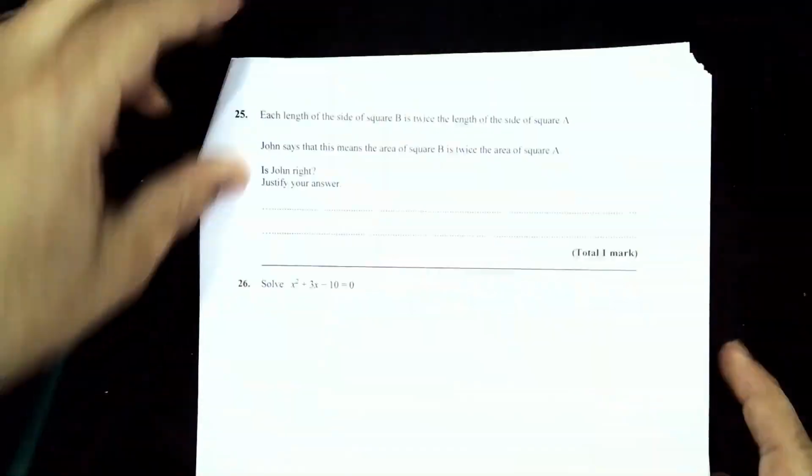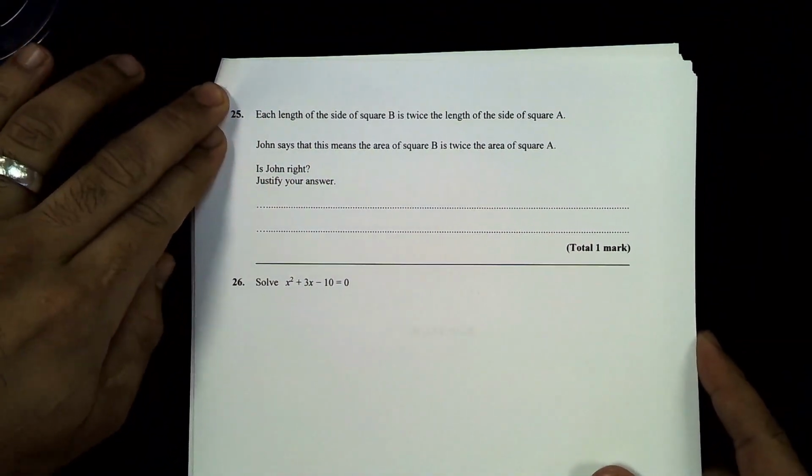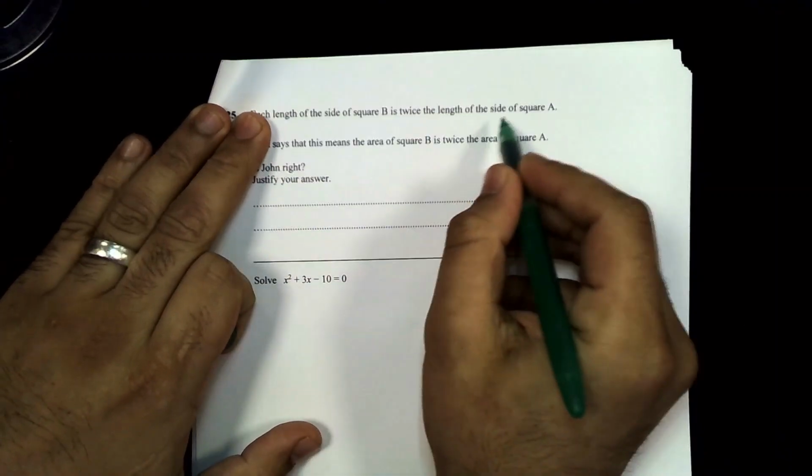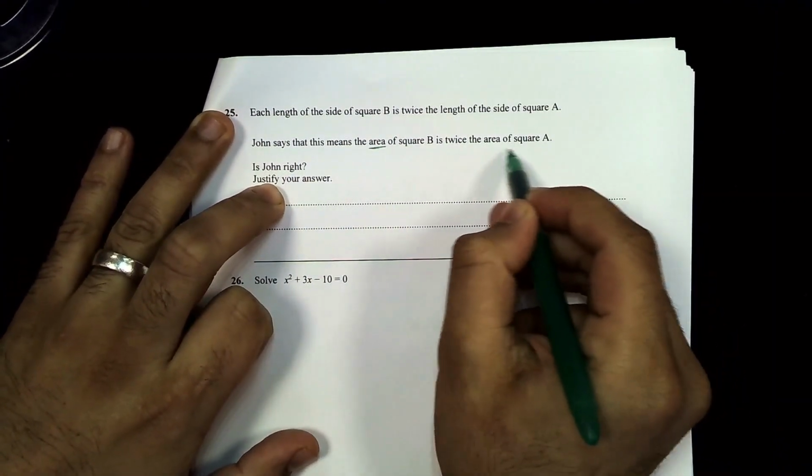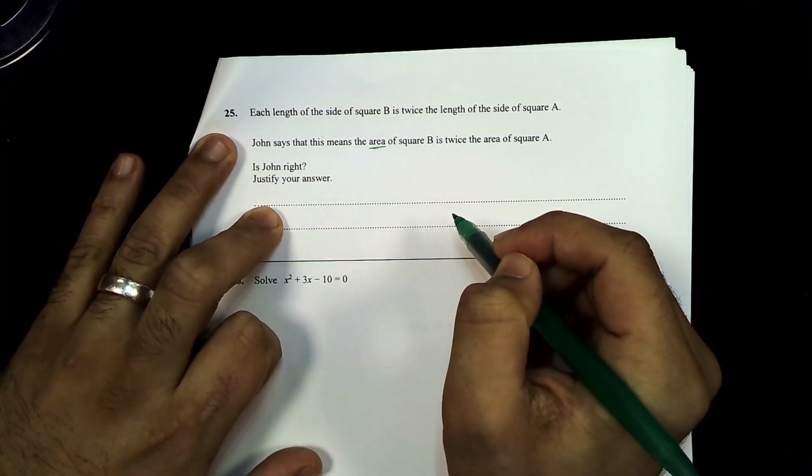Okay, last couple of questions here. Each length of the side of square B is twice the length of the side of square A. John says this means the area is also twice. Is he right? Justify your answer.